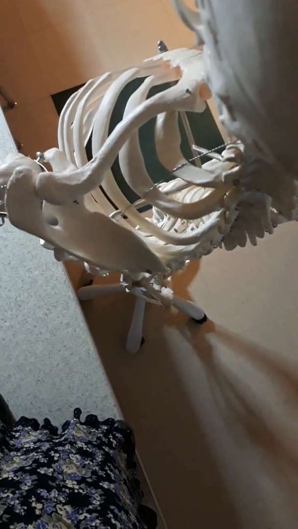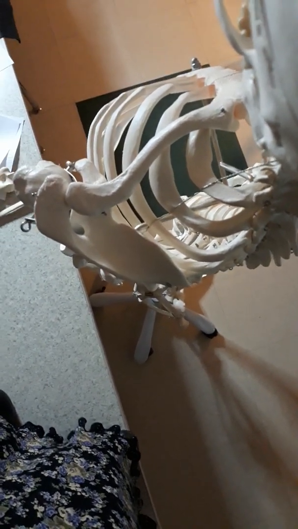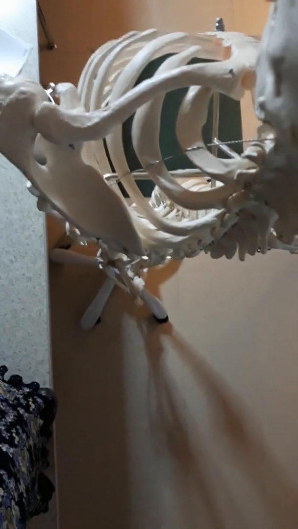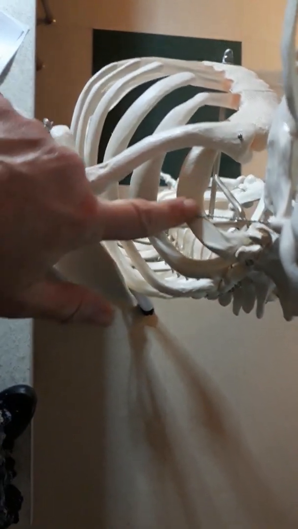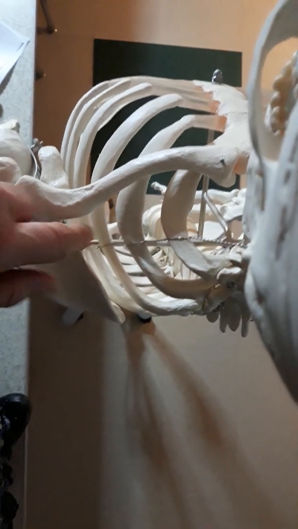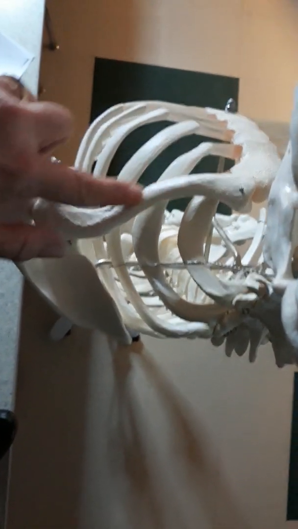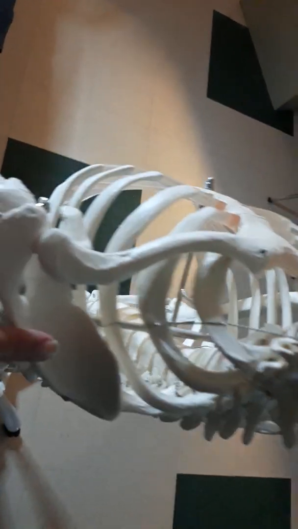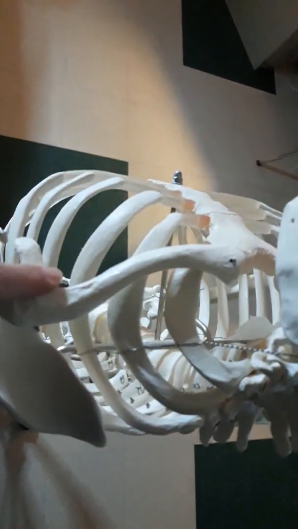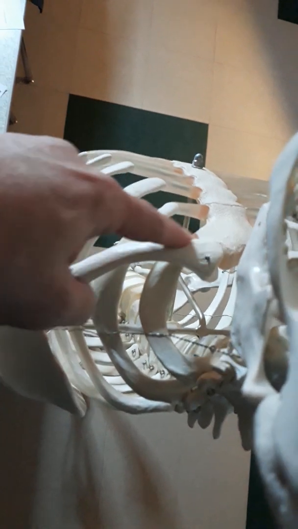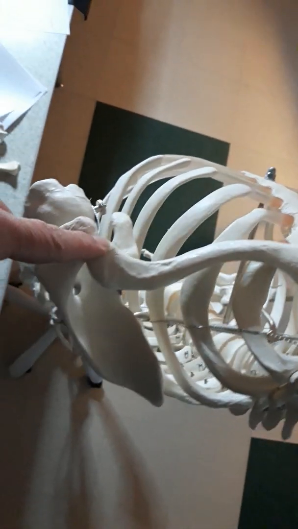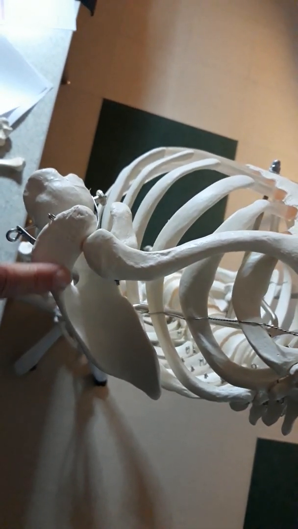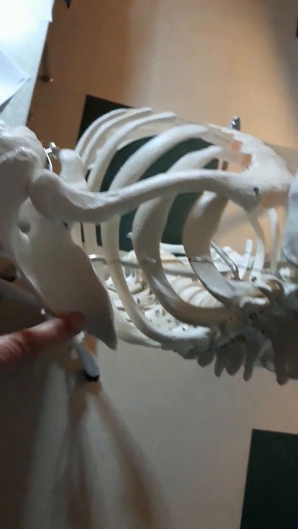A girdle is simply a ring of bone that's surrounding other structures. So if you take a look, this is the top view. Here's rib number 1, rib number 2. And you can see that we have this ring of bone that's surrounding the thoracic cage. So anteriorly, we have the clavicle, and that is articulating with a portion of our scapula.